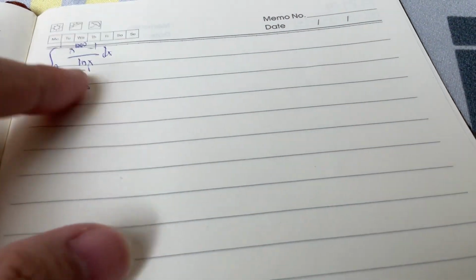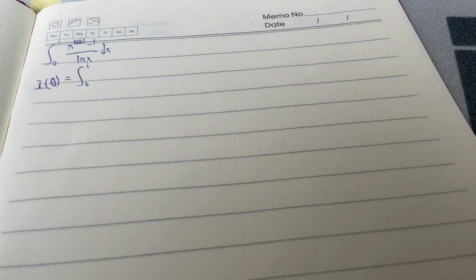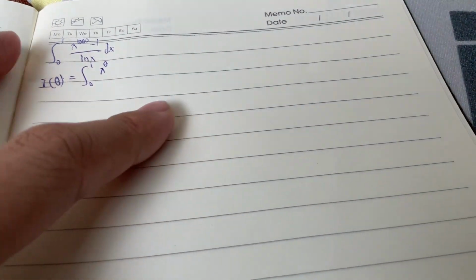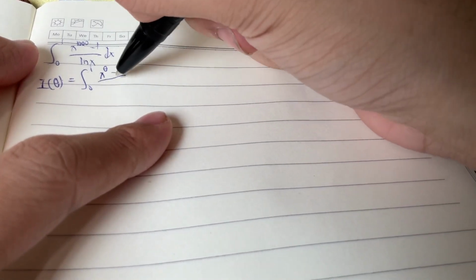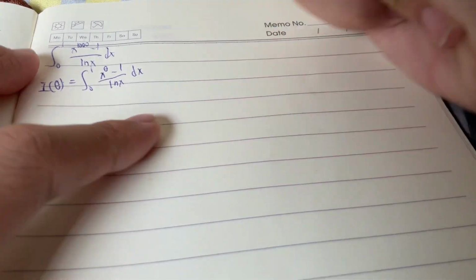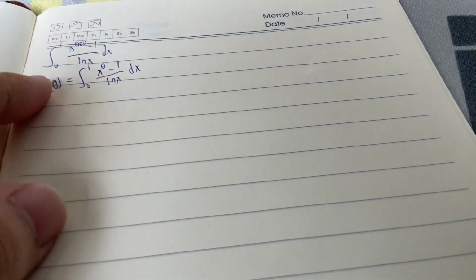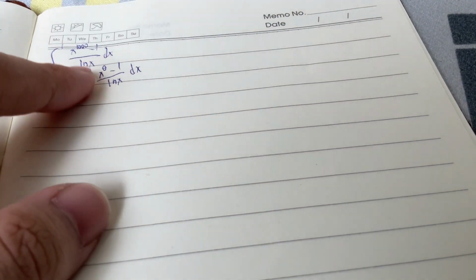And here we let I of theta be equal to... I don't like this ln. I want to get rid of this ln here. So what should we do? I'm going to raise x to the power of theta instead of the original: the integral of (x^theta minus 1) over ln x, dx. And then we're gonna take the derivative with respect to theta.